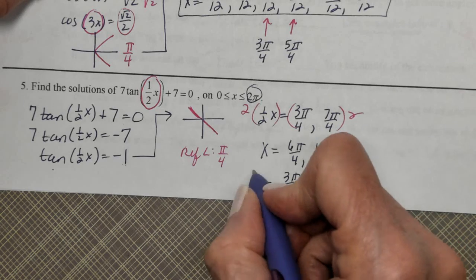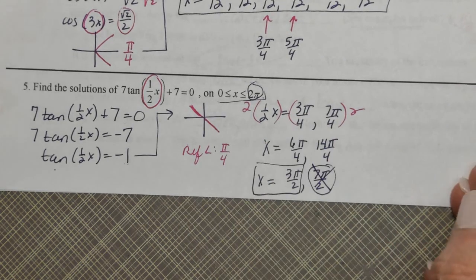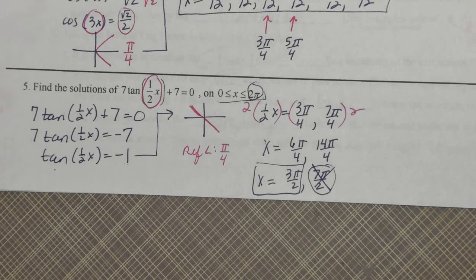We only keep the one that is in the interval that we're supposed to find answers in. All right? And that is day 1 of solving trig equations algebraically.